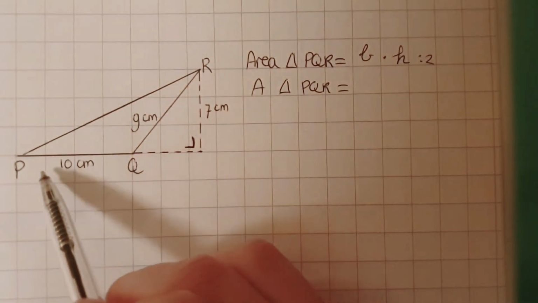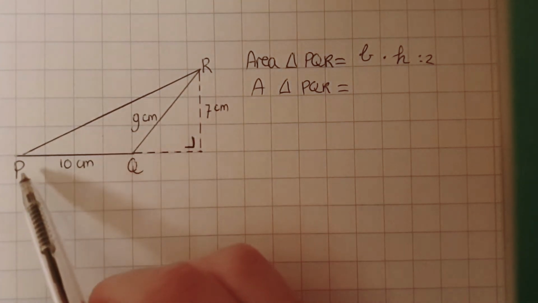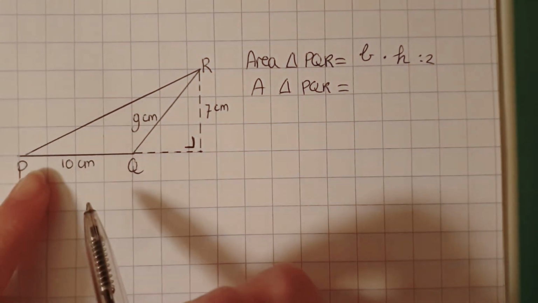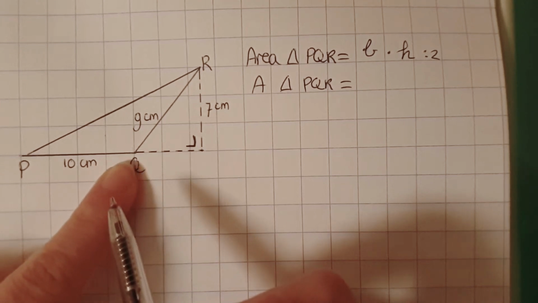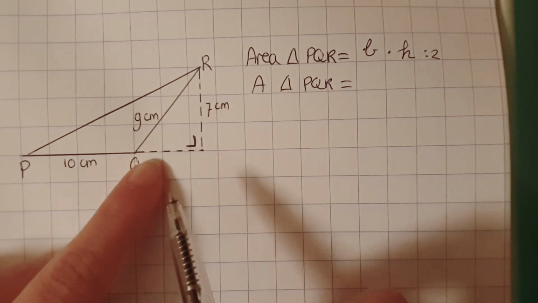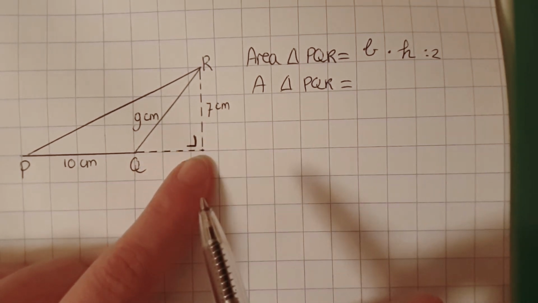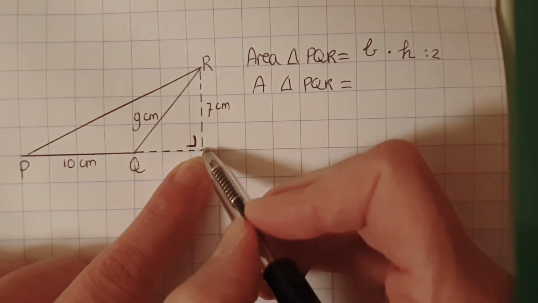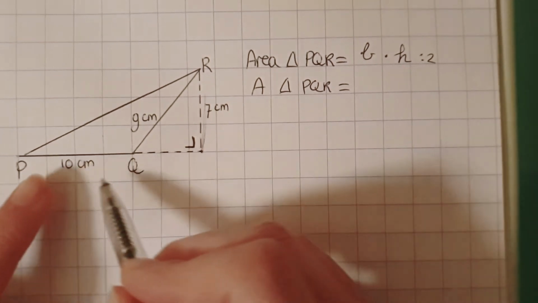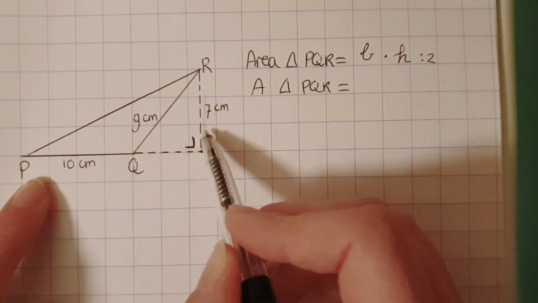Let me check out if I'm going to use PQ as a base or QR as a base. If I'm going to use PQ as a base, I have to look for a 90-degree sign. Do I see a 90-degree sign? No. But in this case, I can extend this line, and that's why it's dotted. I can extend this line, and yes, there is a 90-degree sign, which means this is the corresponding height. It's 7.